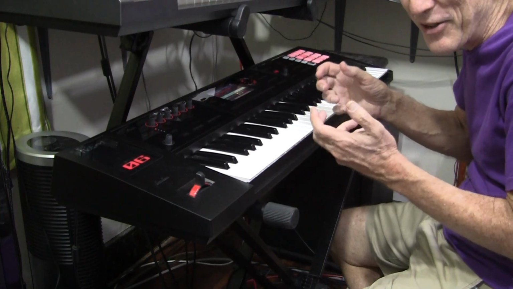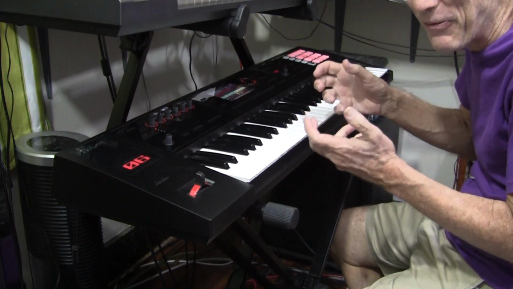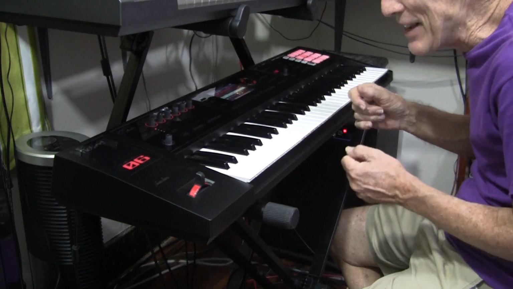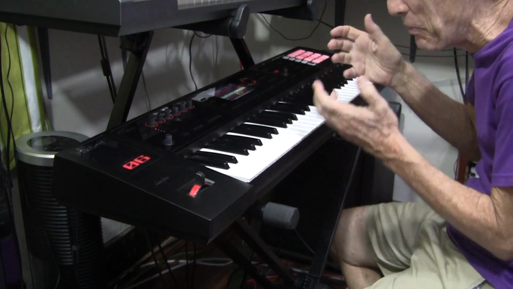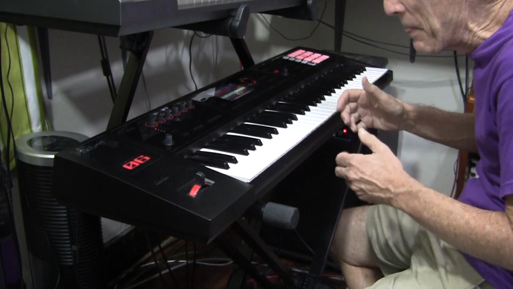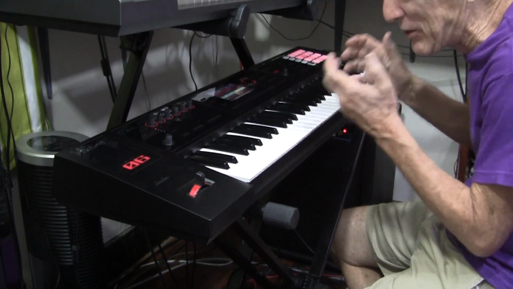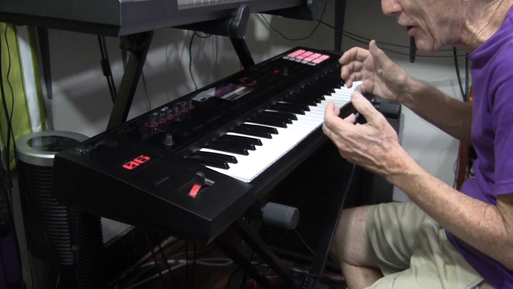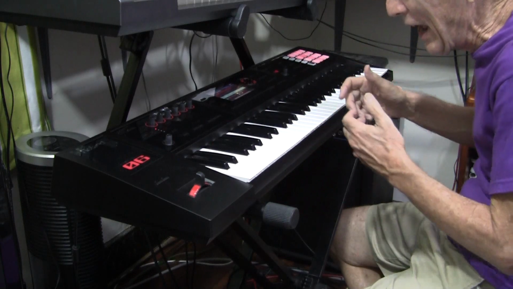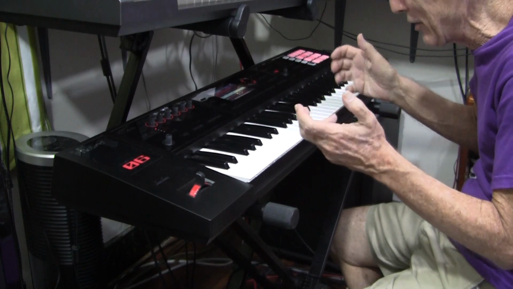One of the great things about the Roland FA-06 is that you can take just a simple idea, a simple melody, and you can turn it into a masterpiece. Consider a simple little tune like Twinkle Twinkle Little Star.